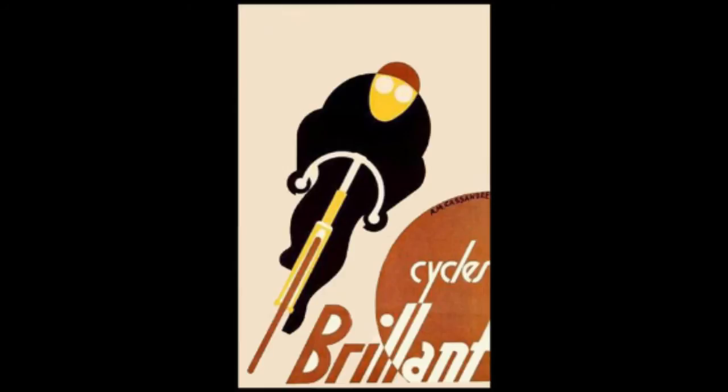The red circle at the bottom of the poster has letters from the word brilliant cut out. This reveals a neutral background colour. This adds variety to the image, keeping it interesting. This particular style of pictorial cyclist could be used in many aspects of design today, especially for company logos.